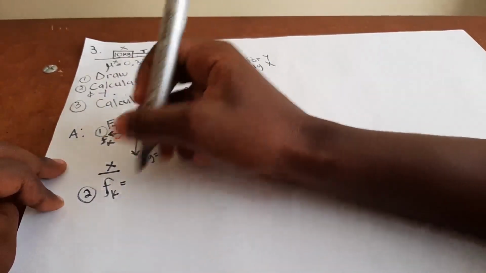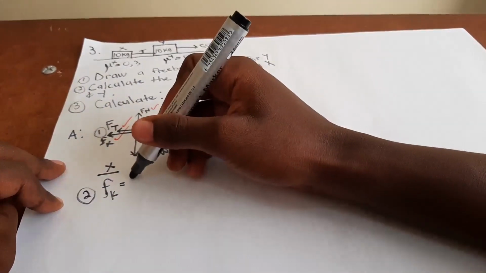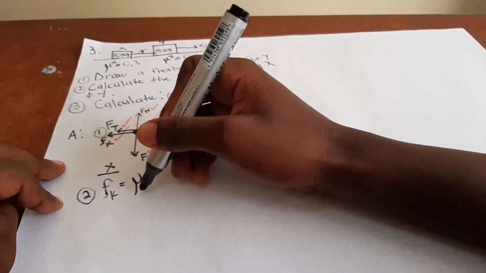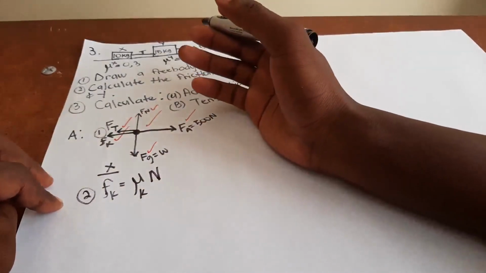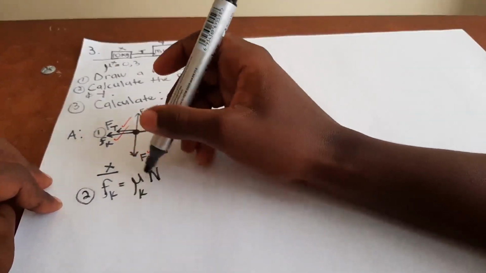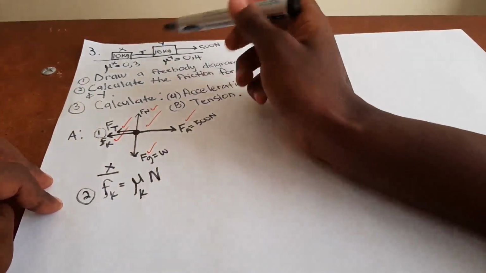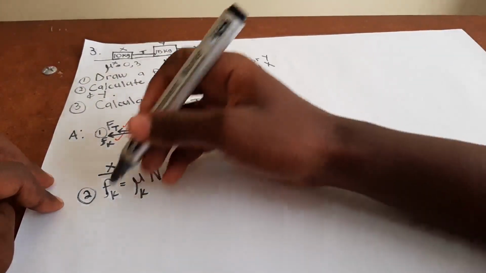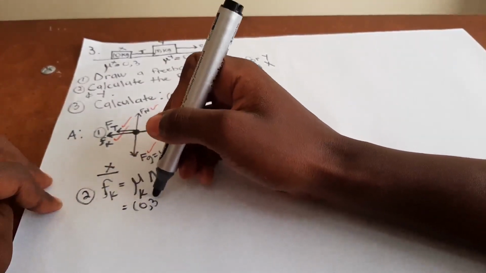We're going to say mu times the normal force. So this basically means that our coefficient is there. We have our coefficient being 0.3.